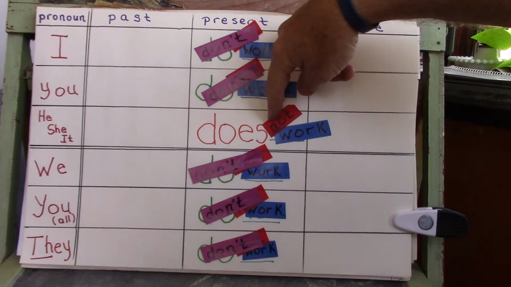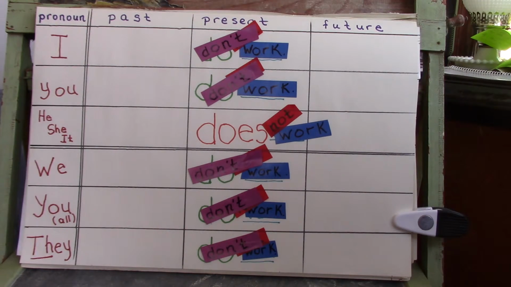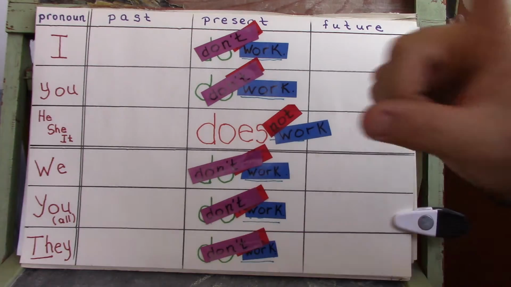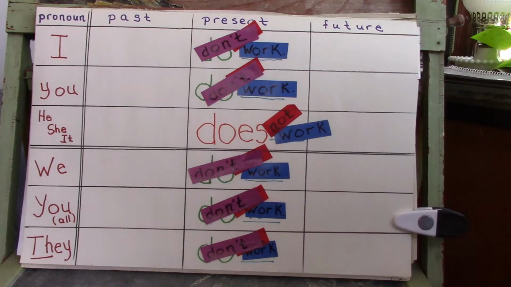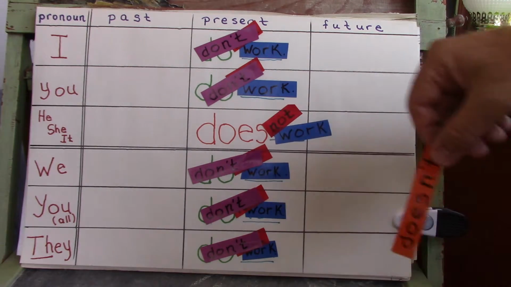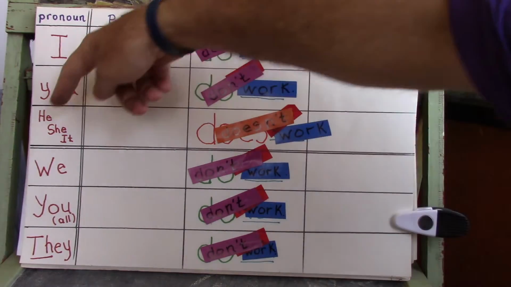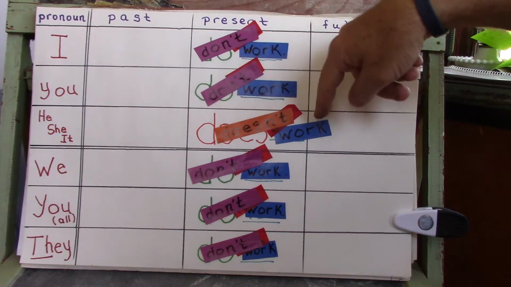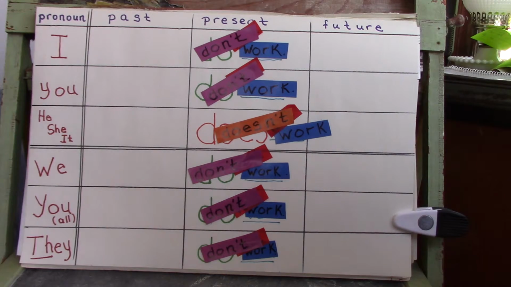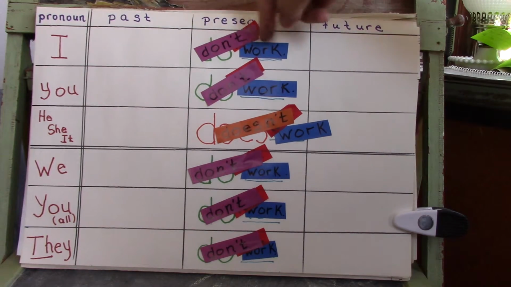There's also a contraction for does not. We can make one word out of two. And we can say the contraction doesn't. He doesn't work. Practice repeating. I don't work.